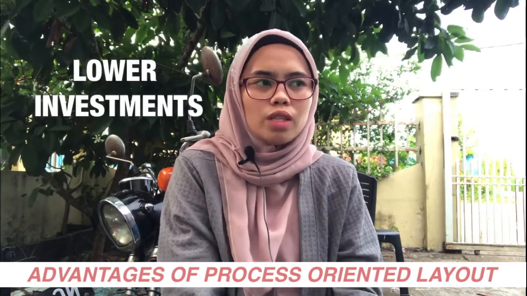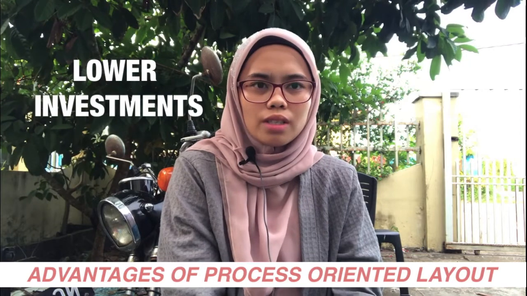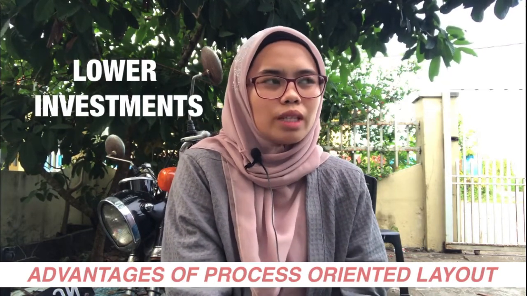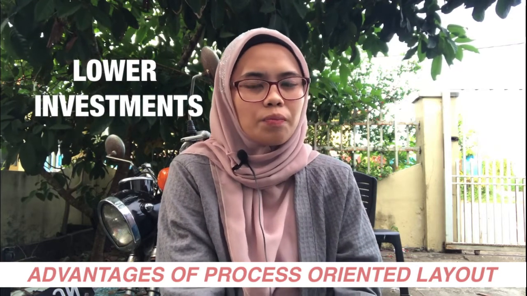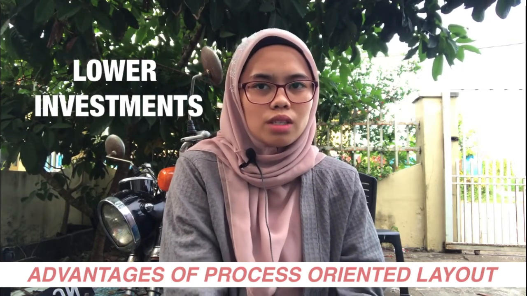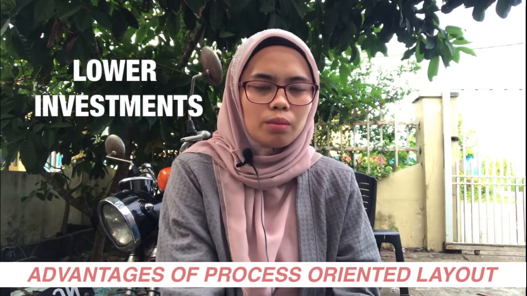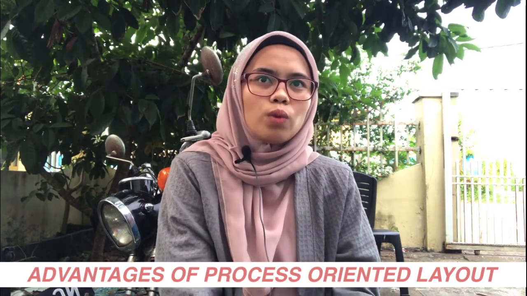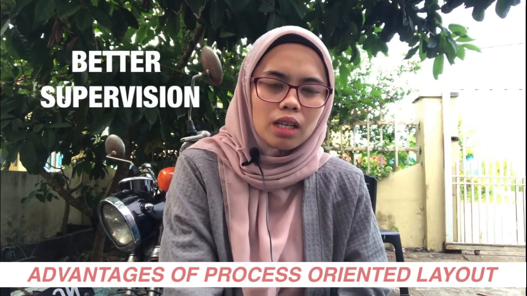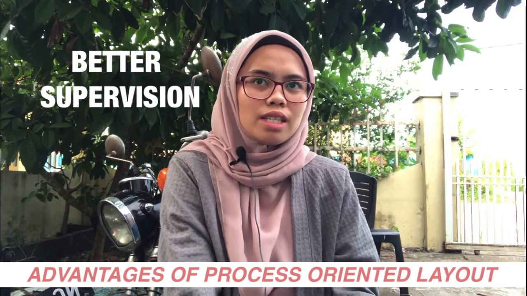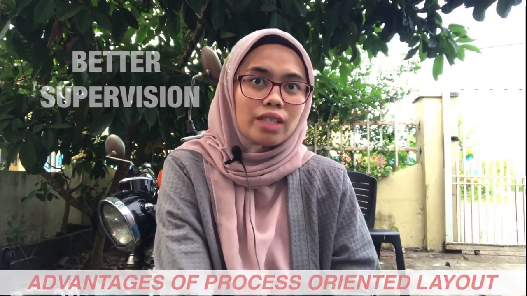In lower investment, general purpose machines, which are usually of low cost, are used. Duplication of machinery is avoided. Further, general purpose machines do not become obsolete as rapidly as special purpose machines. The third one is better supervision. This is because of specialization in operations, so efficiency and better supervision are possible.